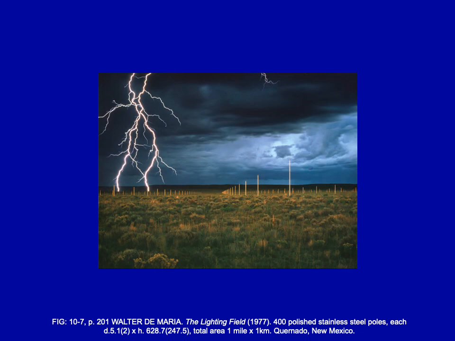And even people use things off the planet to make art. This artist put all of these metal rods in a field where there's a lot of thunderstorms to generate more lightning, and then takes photographs of the lightning striking these poles.